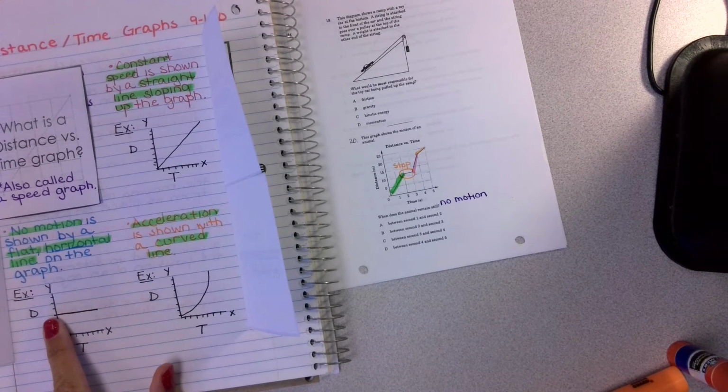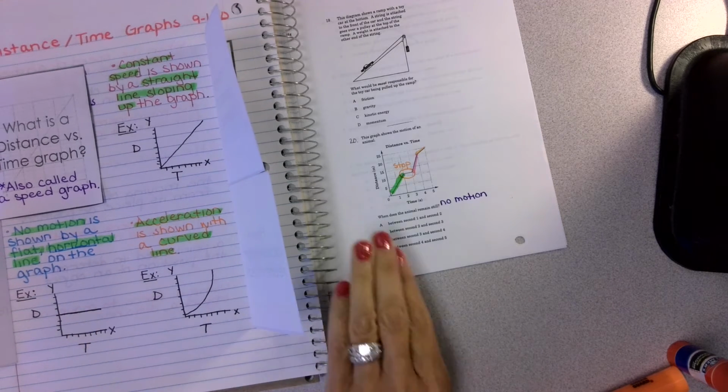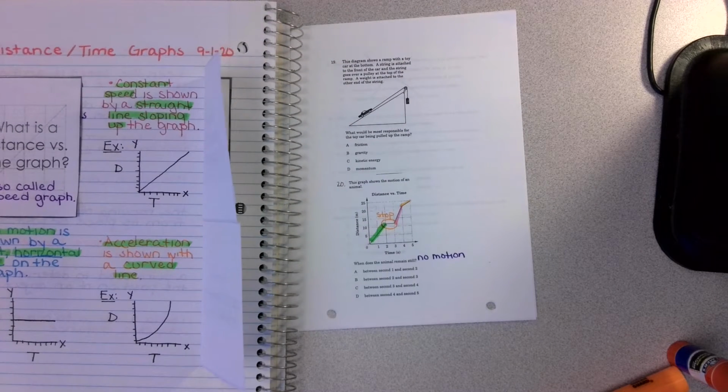The distance doesn't change. The time keeps going on because you can't stop time, but the distance is not changing. Like me here right now at school. I'm sitting in my classroom and I am the same distance from home for the past 2 hours because I haven't gotten up from my seat.